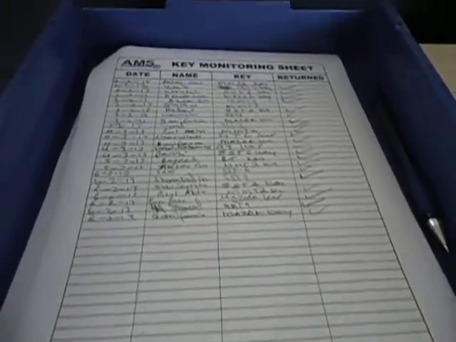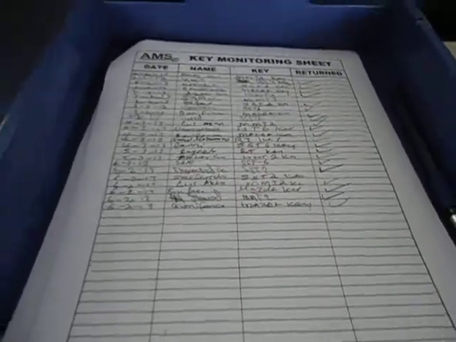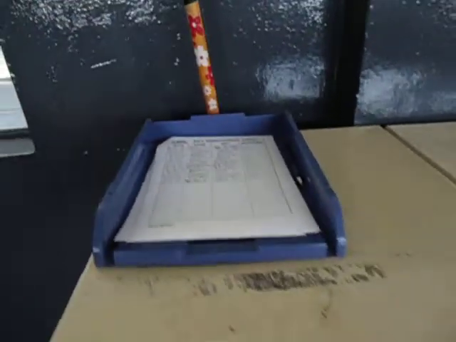Whenever the assistant is taking a key, they are supposed to write it down here, so that whenever I'm looking for it and I don't find it, I check the key monitoring sheet. That makes our work easy. So this is the administration office.